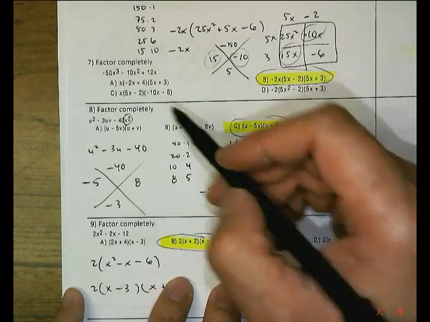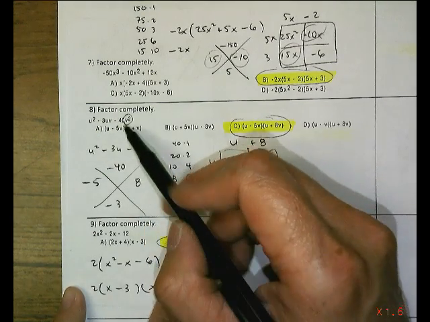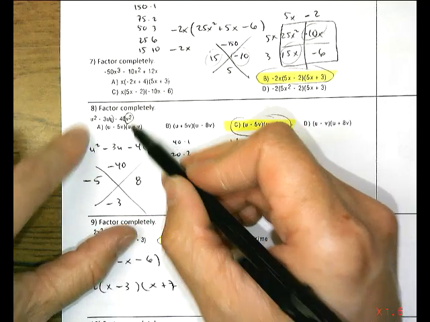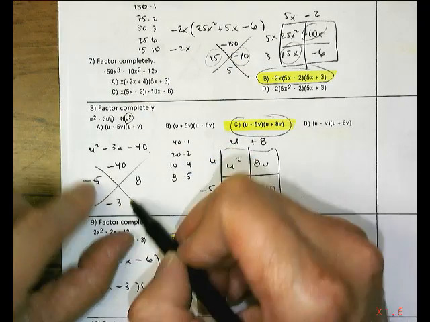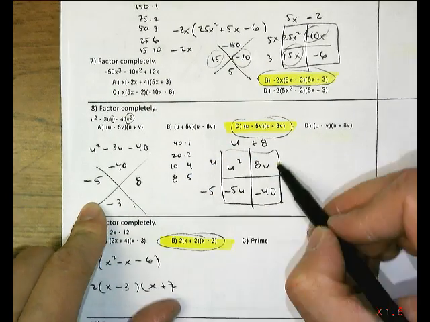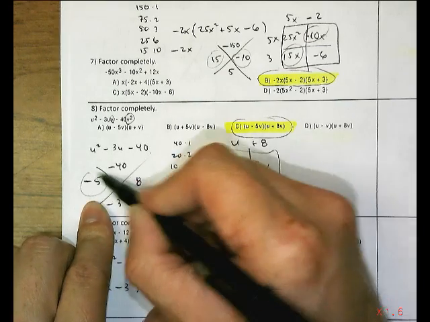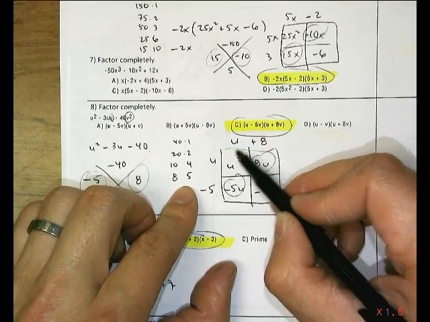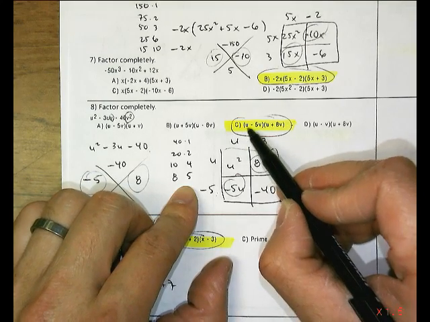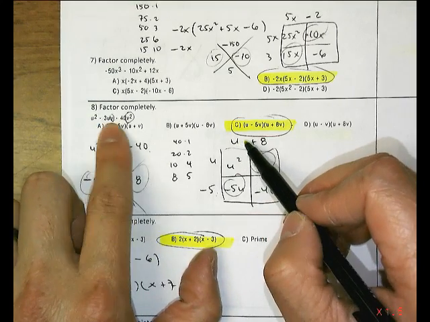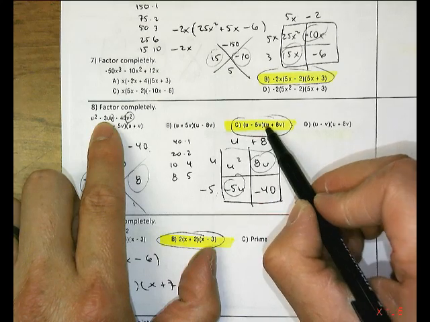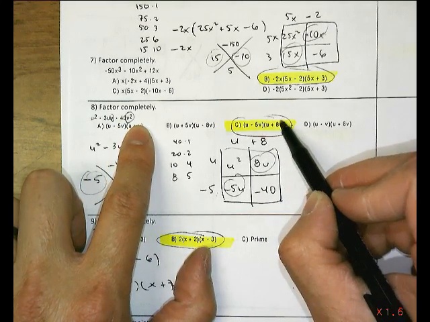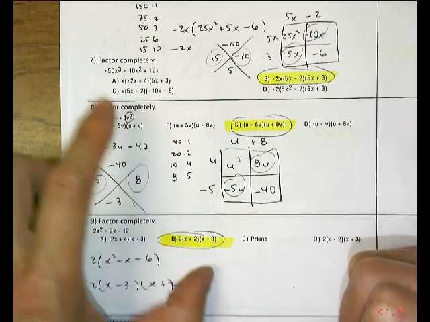Question number 8 has a second variable, so I circled that second variable, the v, and just write it without the v. Do your regular problem. Here's my x box, negative 5 and 8, and you'll get u minus 5 and u plus 8. Now notice how the u's are on the left side and my v's are on the right. So that's when I go back and add the v to the right side of my binomials.